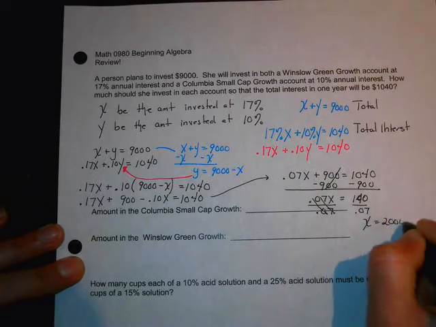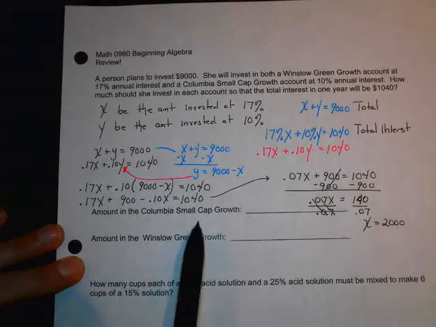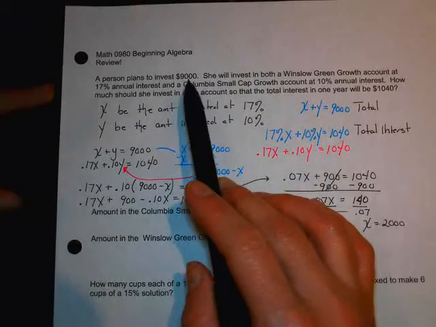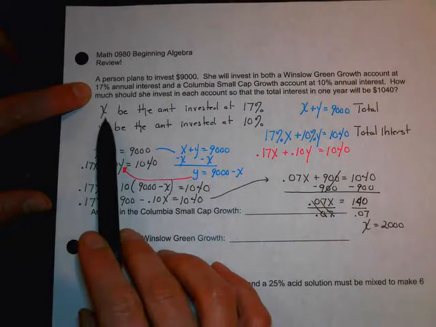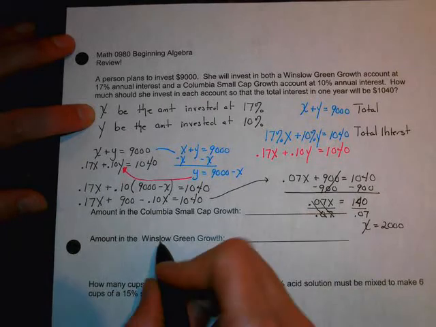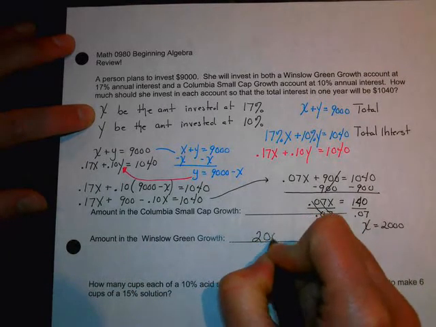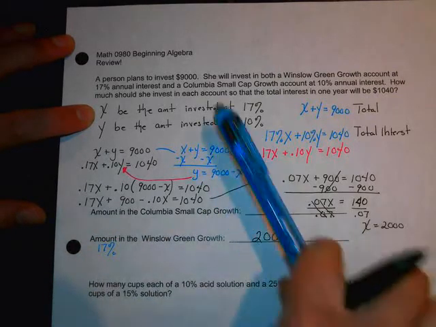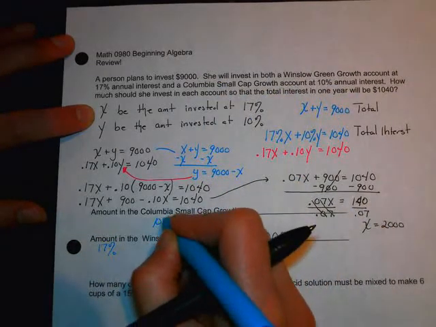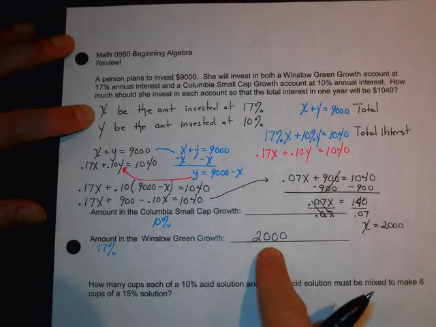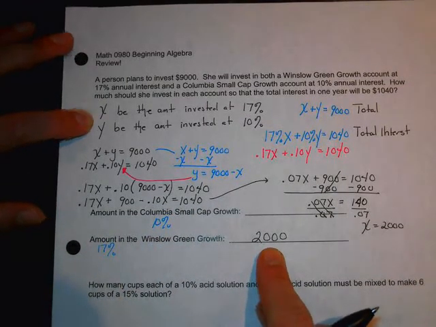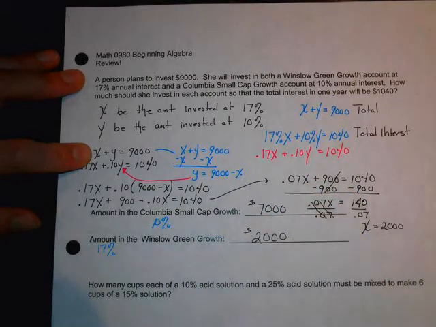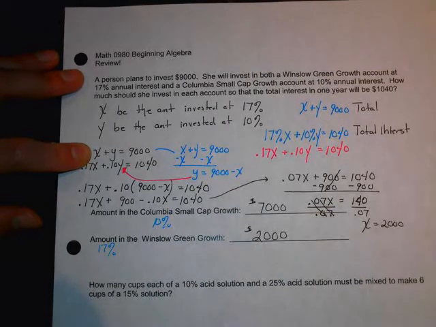Alright, so let's see. The Winslow Green Growth account was the 17%, and that's what our x was. So our x was the 2,000 at Winslow. That was the 17%, and the small cap Columbia was 10%. So that was what's left over. If I invest 2,000 out of 9,000, then I'm going to have 7,000 left. Does that make sense? Just reviewing. I'm hoping you already tried these. Okay, so that's a typical investment problem.